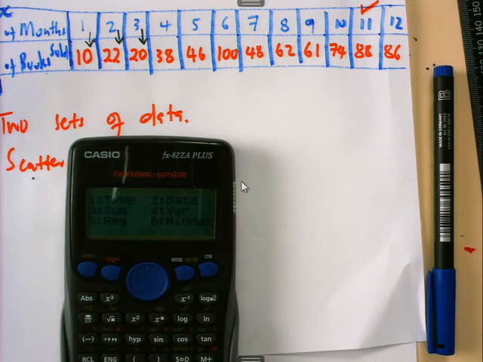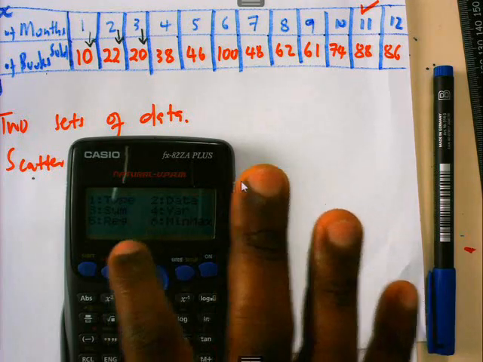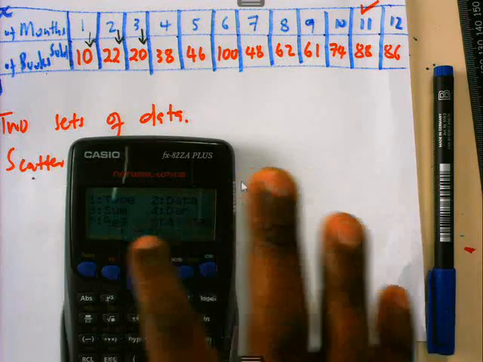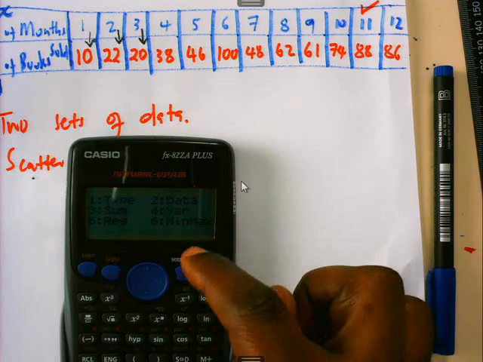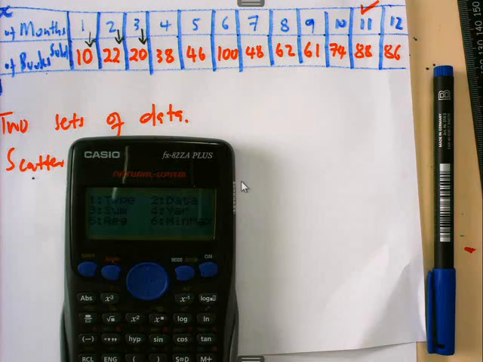Shift 1, you can see there we have shifted to stat again. Shift 1. Now number 5. You see there's 1, 2, 3, 4, 5, 6 on your calculator. Number 5 is where we are going to look for regression. And it is written here on the screen. Number 5 is written on the screen. I press 5 for regression.